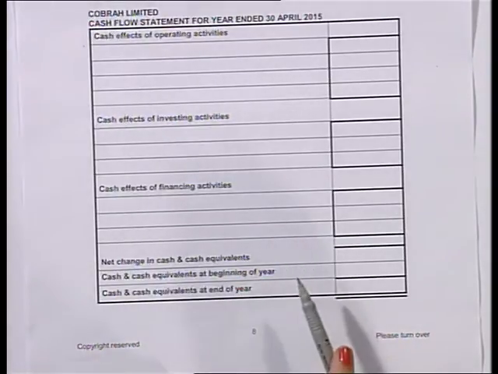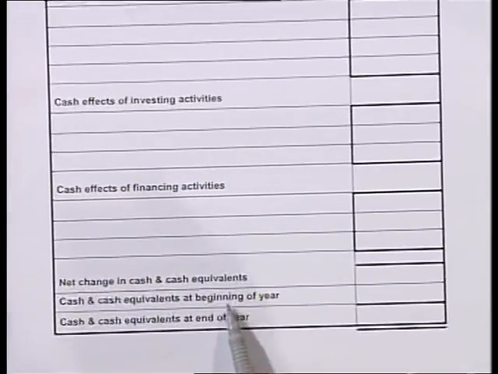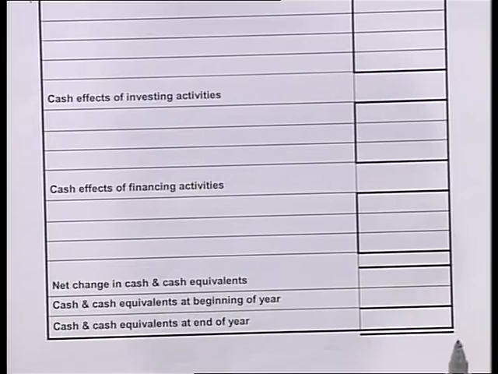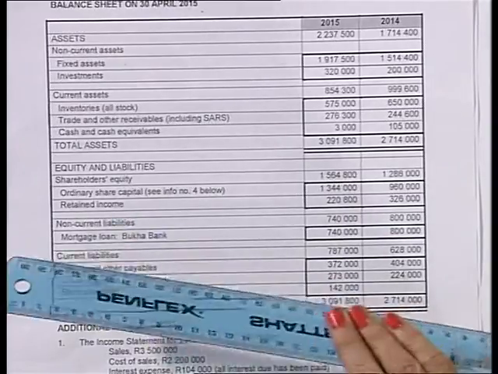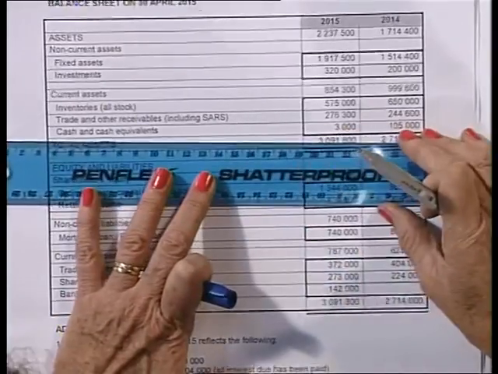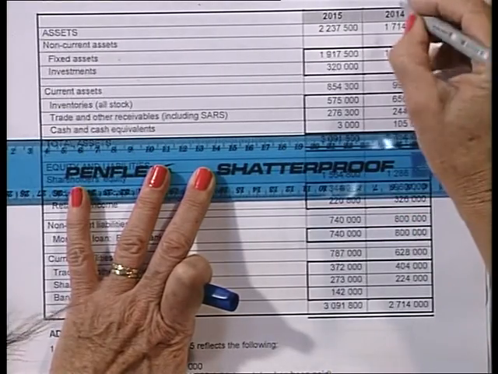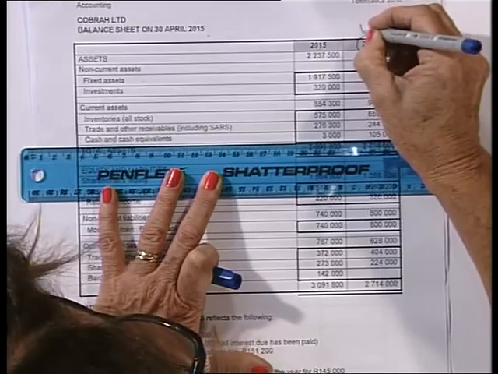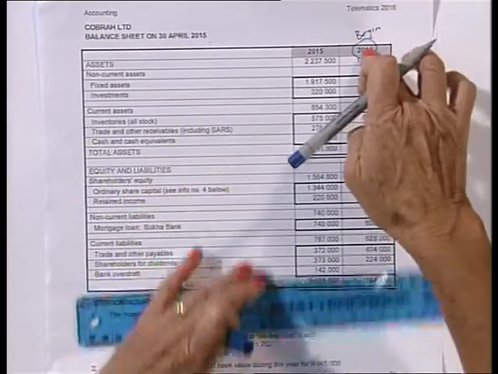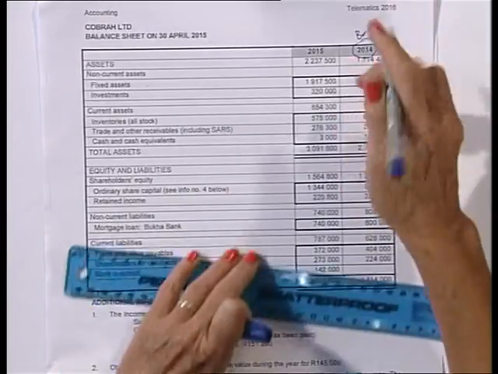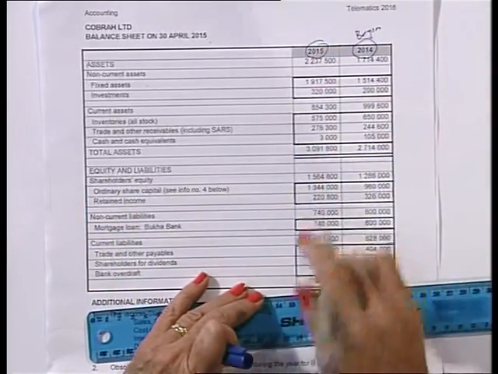Now, the easiest way for me to start this one, and I think you must also do it like that, is to start at the bottom. So we're going to look at what our cash was at the beginning of the year. And for doing this work, you must know your balance sheet. If we look at the balance sheet, the information they've given to us, where is cash in our balance sheet? In current assets, for the year 2014, and I think you must write the beginning of the year. So it's very important: these figures are the figures at the beginning of the year, and these figures here are the figures at the end of the year.